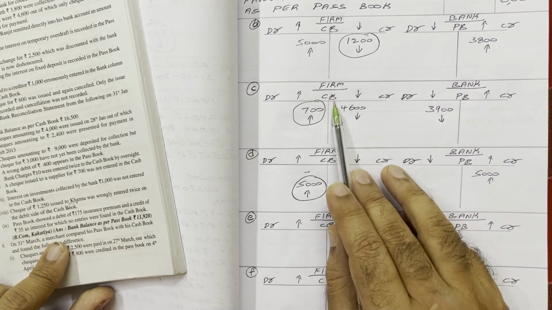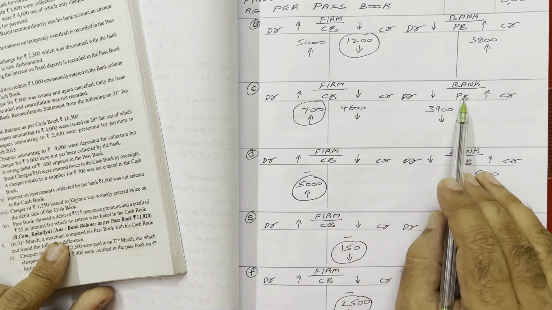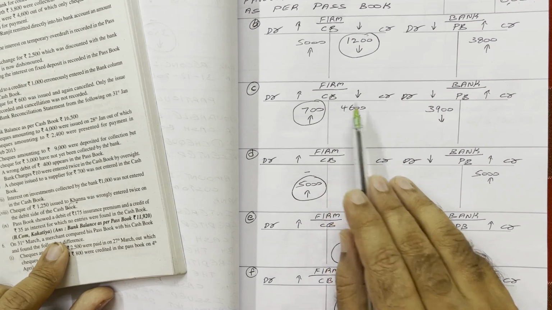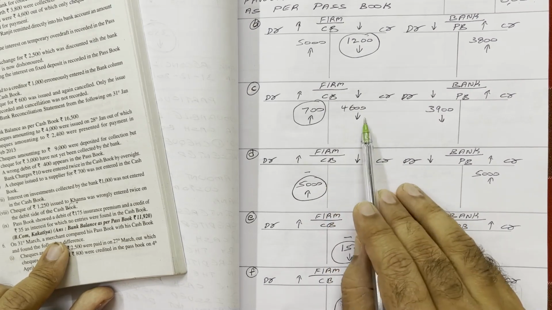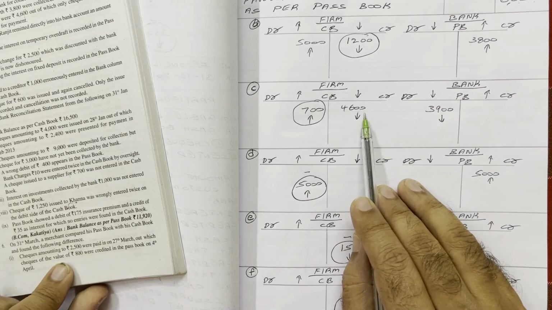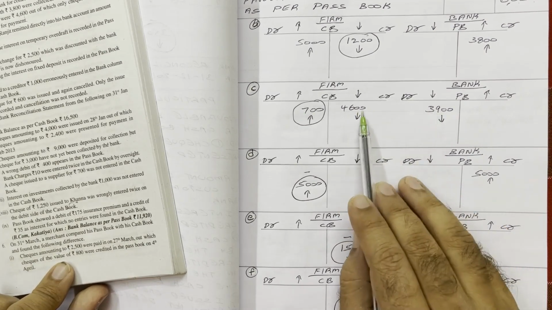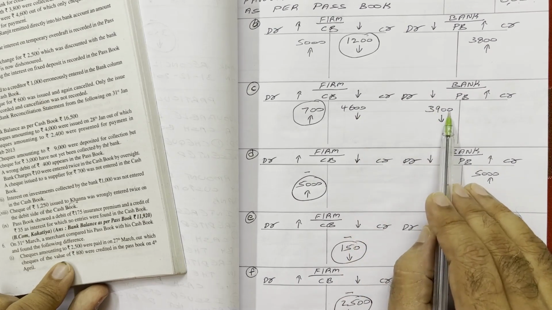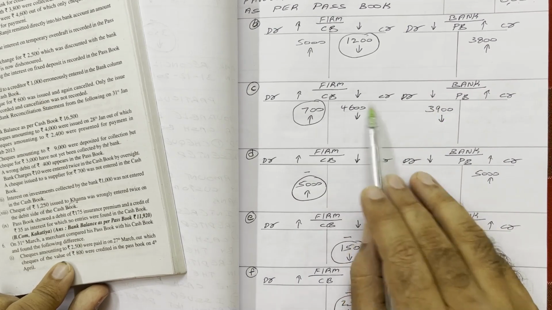So in cash book what we should do? In passbook 3,900 we decrease now. In cash book also finally we should decrease 3,900 only. But how much we decreased? 4,600. Means how much extra we decreased in cash book? 4,600 minus 3,900, 700 extra we decreased.